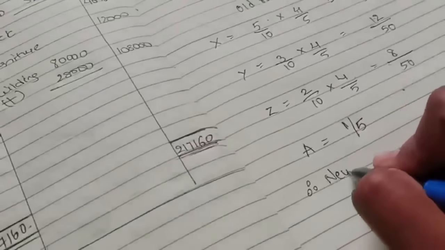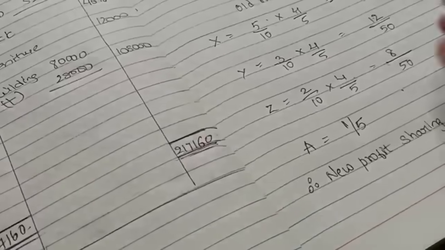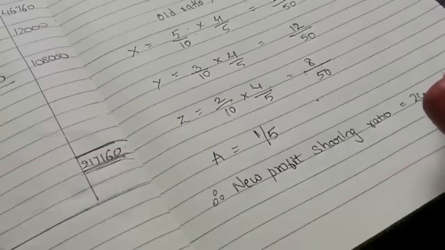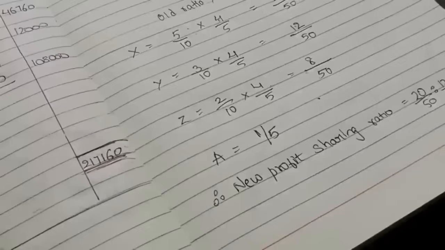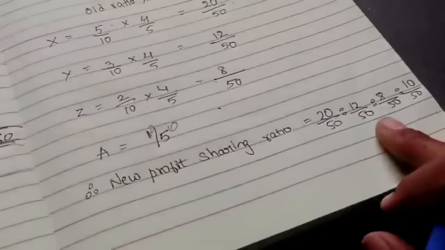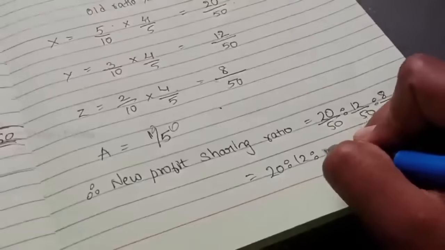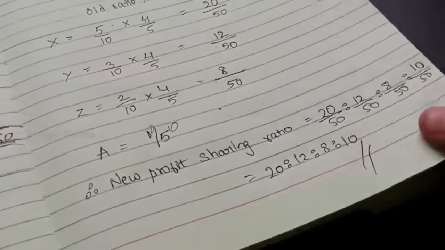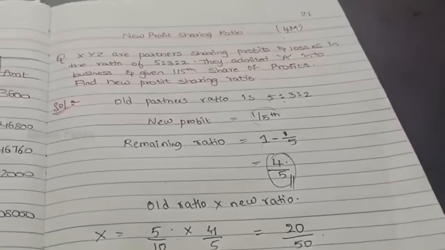Therefore, the new profit sharing ratio is equal to 20 by 50 is to 12 by 50 is to 8 by 50 is to 10 by 50. Here we are adding a 0 to increase the numbers. Okay, so this is the new profit sharing ratio: 20 is to 12 is to 8 is to 10. This is the answer. Like this, you need to calculate the new profit sharing ratio, which is a compulsory and important question for short, in which you can score 4 marks.